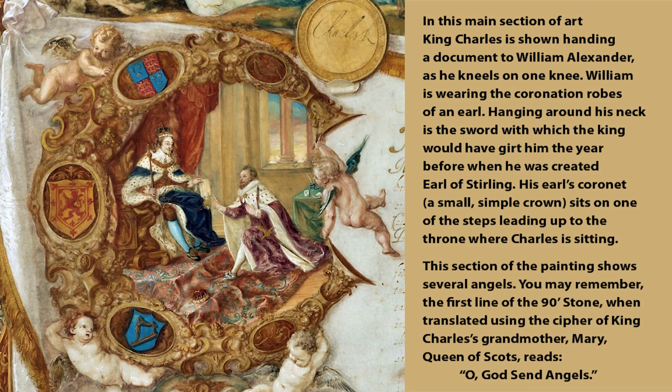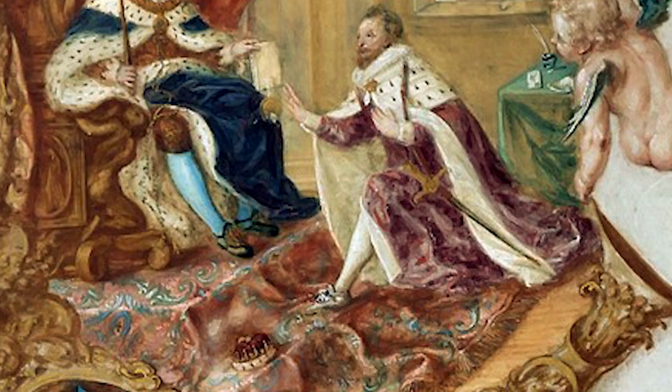Now, for the history buffs, there were two kings involved with the founding of Nova Scotia, right? His father, King James, initiated it, and then he passed away, and Charles I took over. And you notice something in this photo, right off to his left, there's a little cap there. Turns out that is an earl's, what did they call that thing? Coronet. Which is like a simple crown hat. Yeah. And it matches his robe, because he had that robe on because he was made an earl.